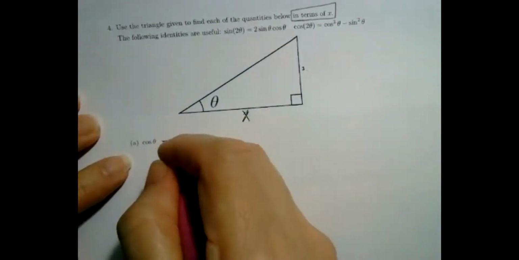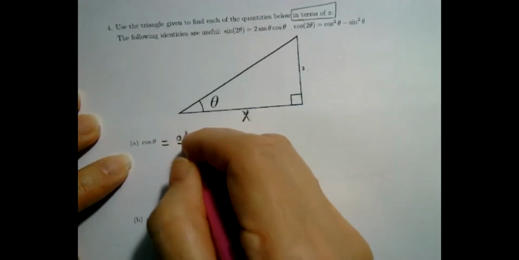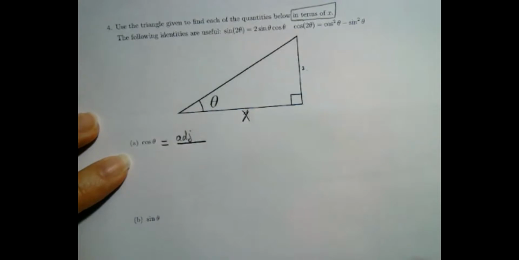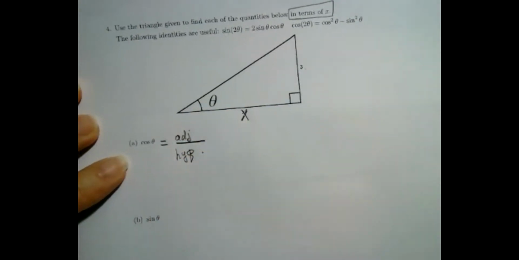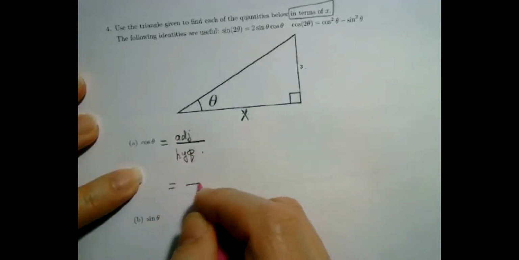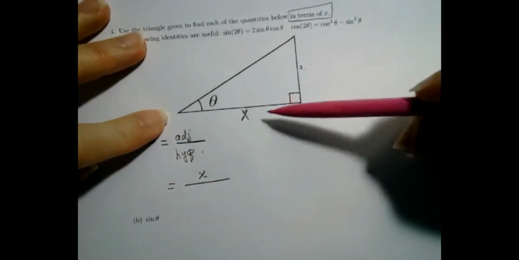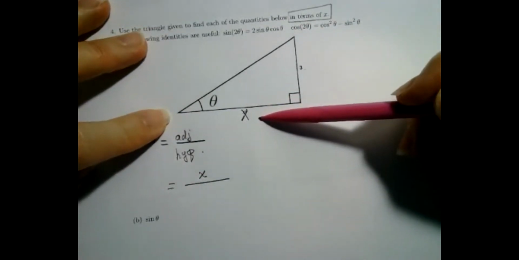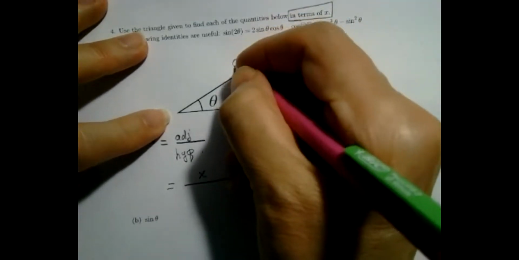Okay, and now it's the idea. So what's the cosine? The cosine is nothing more than the adjacent, because I'm working with a triangle, over the hypotenuse. And I want everything in terms of x. So the adjacent, I know it. The adjacent is x. Now the hypotenuse. Can I express the hypotenuse in terms of x? Is it easy or hard? We know Pythagorean.